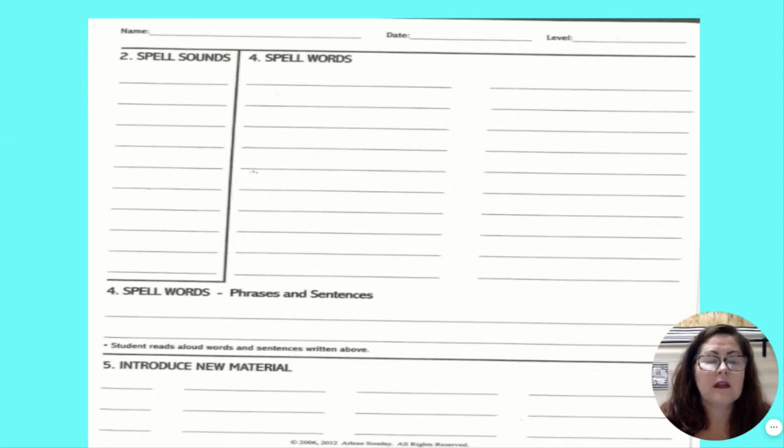Now I want you to, in the new materials section on number 5 in the small lines, write OI, and I want you to write it and say it at the same time on those 3 lines. Oi, oi, oi. So when we hear that sound at the beginning or the middle of a word, we will use OI. When we hear that sound at the end of the word, we would use OY.